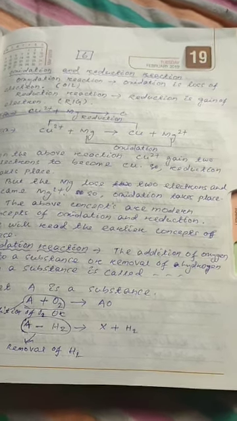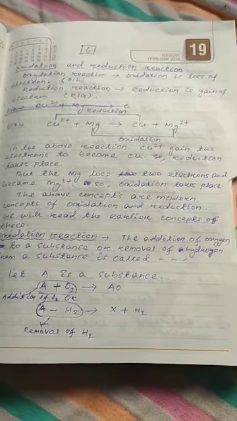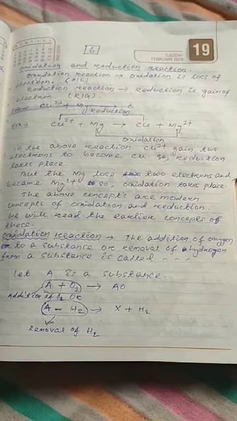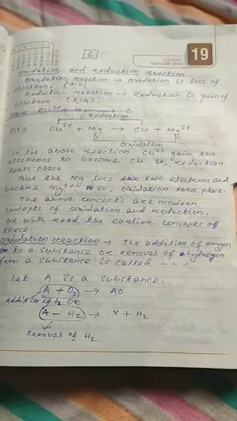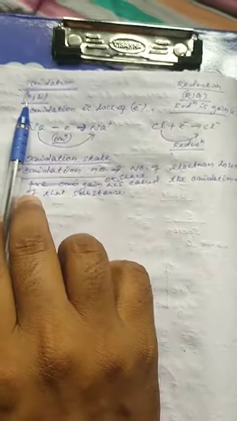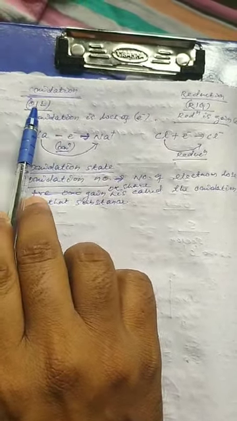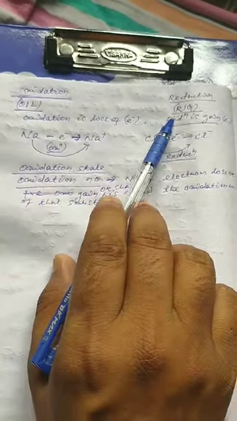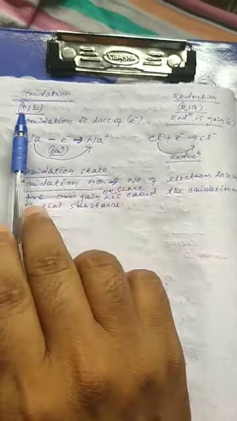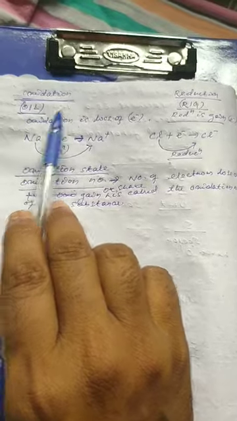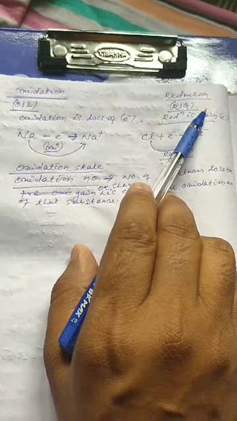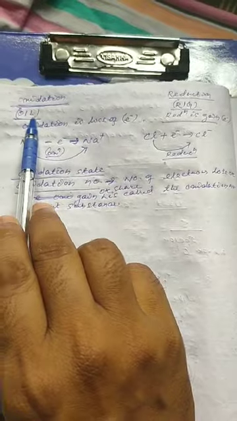Okay, students, today I will tell you about one important chemical reaction, that is oxidation and reduction reaction. What is the modern concept of oxidation and reduction? You have to remember this: oxidation is loss, OIL, and reduction is gain. That means oxidation is loss of electron and reduction is gain of electron. OIL RIG: oxidation is loss, reduction is gain.